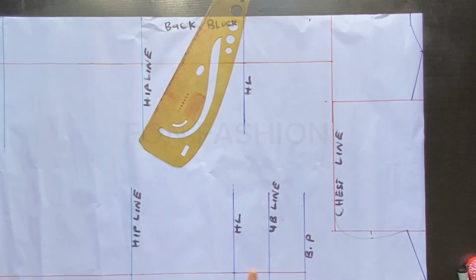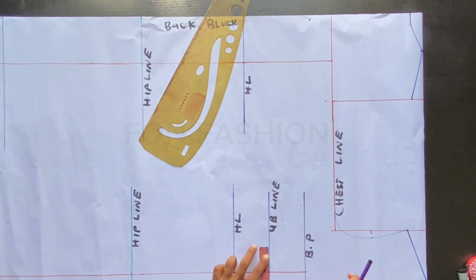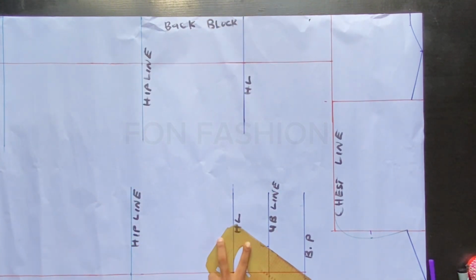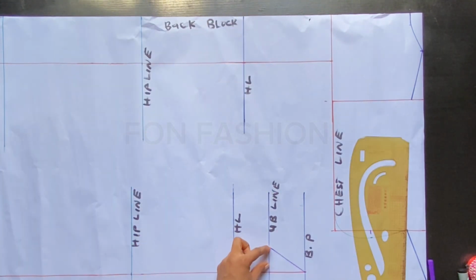I also marked my dart line for the front. Okay, that is my nipple to nipple measurement divided by 2. So we'll come to the under bust line and mark 2 inches. Okay, and then I'll connect it to the bust point. I'm going to be taking these 2 inches down to the hemline.